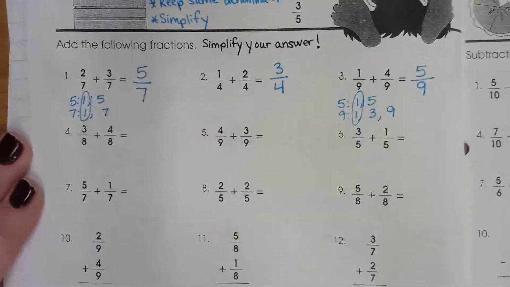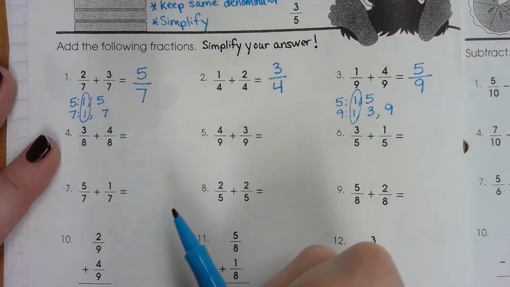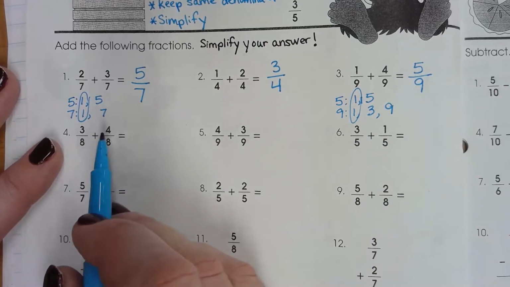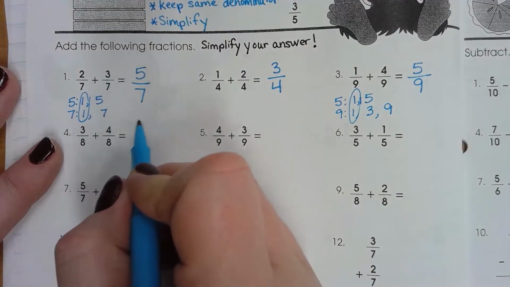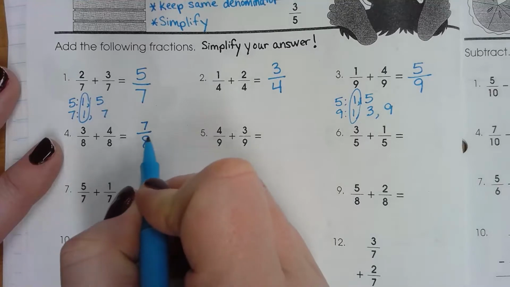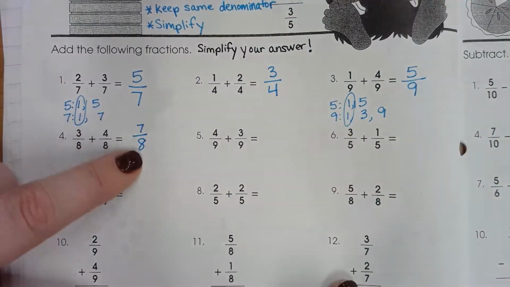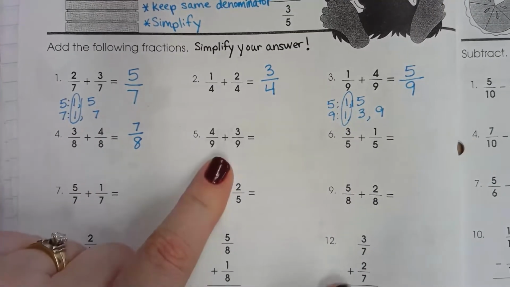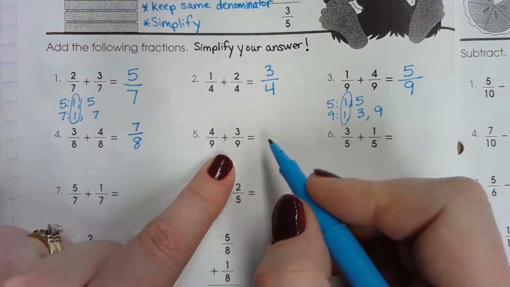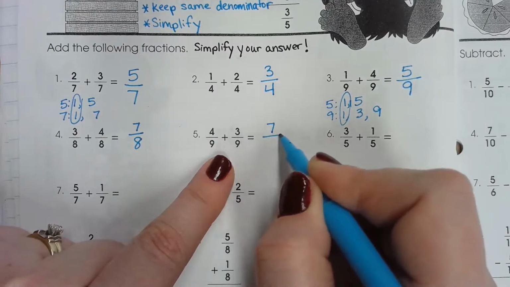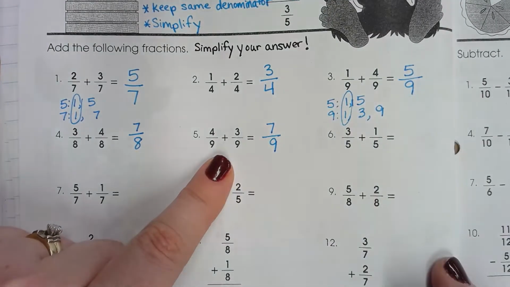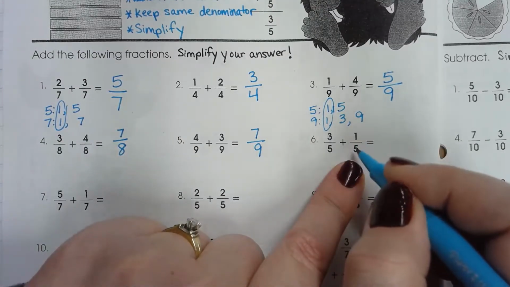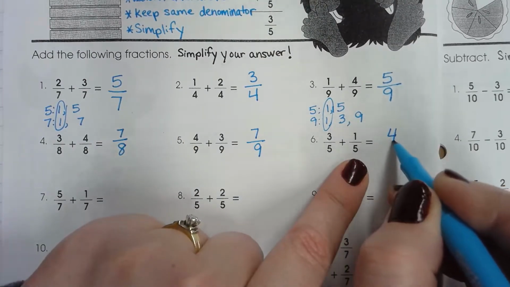Okay? Take a look at number 4. In fact, I think quite a few on this page are going to be simplified for us, but let's look. 3/8 plus 4/8. 3 plus 4 is 7. My denominator is 8. If the numerator and denominator are just 1 apart, they're already simplified. Okay, 7/8. 4/9 plus 3/9. 4 plus 3 is 7. Denominator stays the same. Number 6, 3/5 plus 1/5. 3 plus 1 is 4.